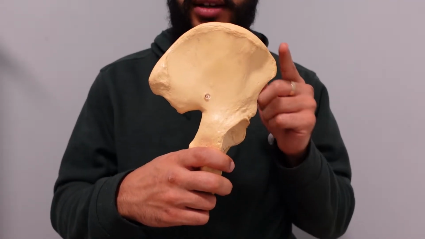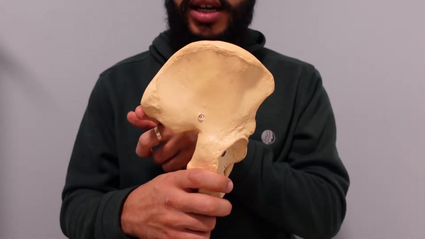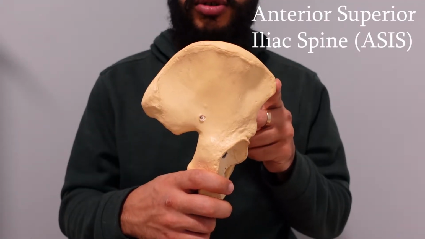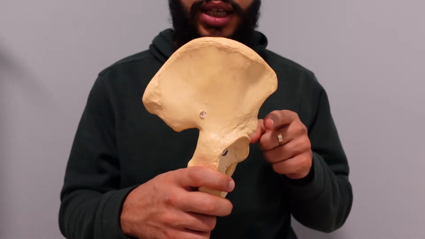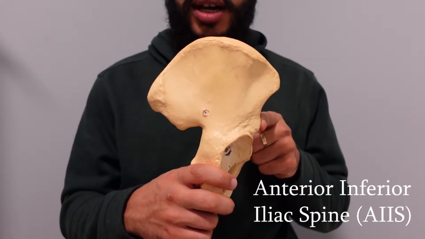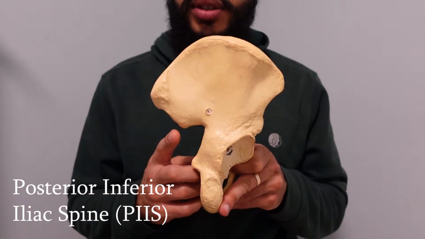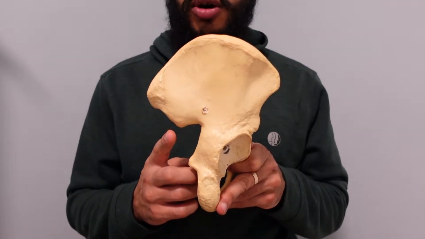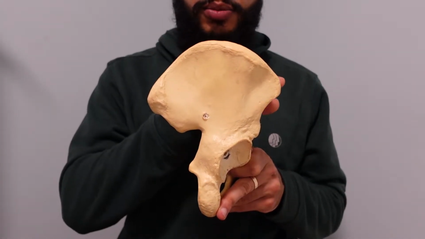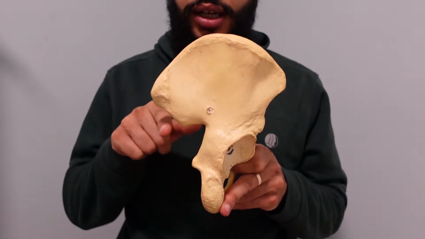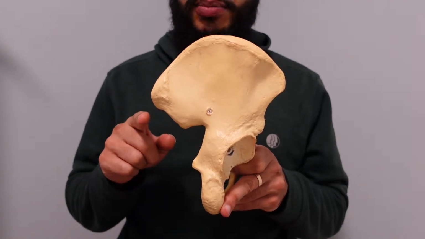We call these spines, okay? So there's a spine on the anterior side and a spine on the posterior side. This is your anterior superior iliac spine. Why superior? Because it's in contrast to the anterior inferior iliac spine, which is this one over here. There's also a posterior inferior iliac spine, which is this one right here, okay? So all together, there are 4 iliac spines, 2 of them located superiorly and 2 of them located inferiorly, okay?